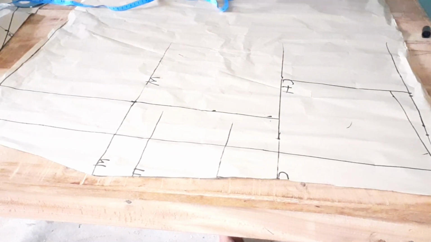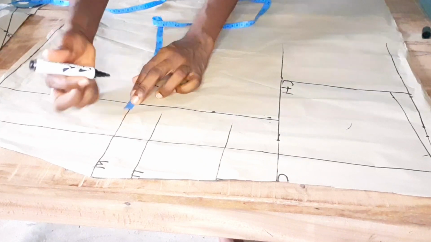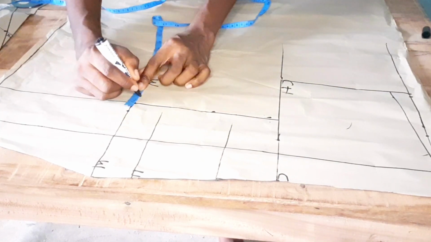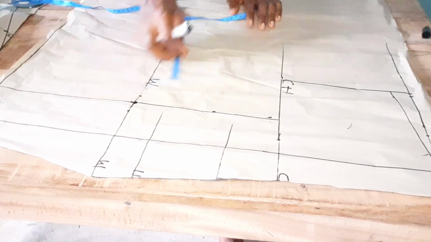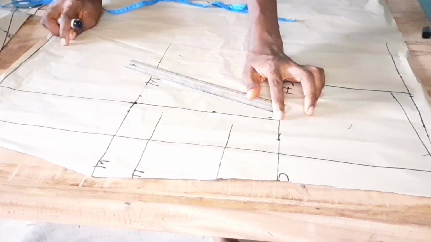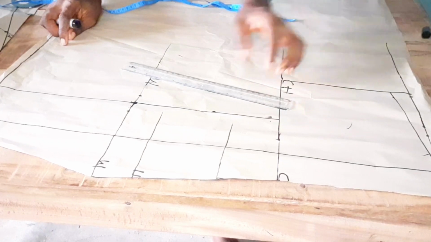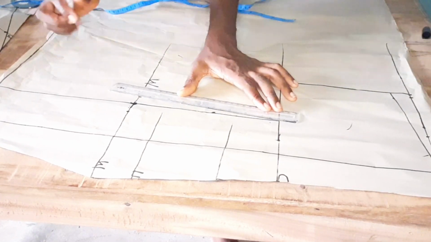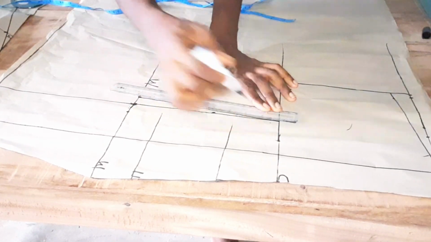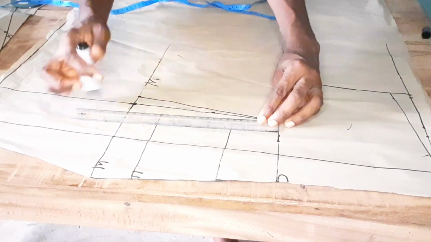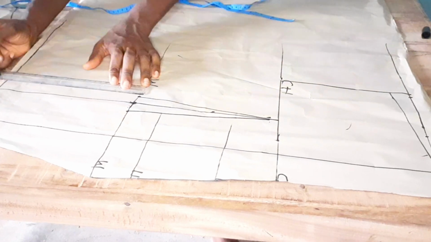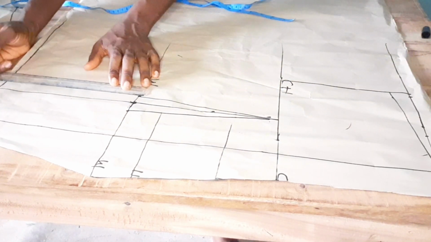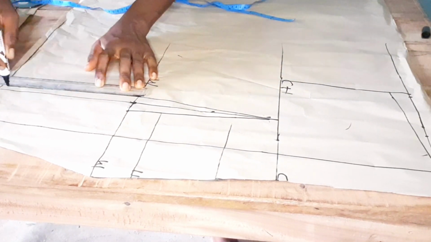Then my darts, I'll still be taking 1 inch on both sides from the waist. Here is the waist. I'm taking 1 inch on both sides. Then I'll take it straight up to my chest line, that is my armhole, where my armhole stops. That is where I'm taking my dart line to, like this. And ½ inch on both sides, just like I did for the front.